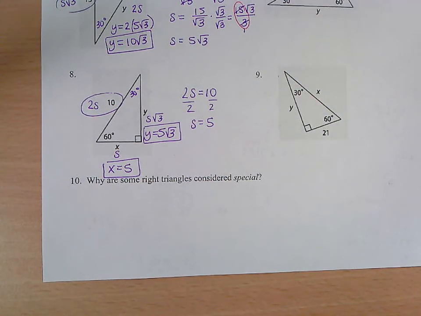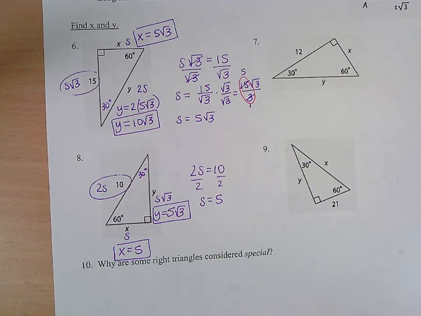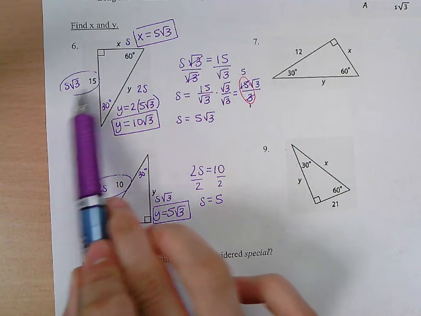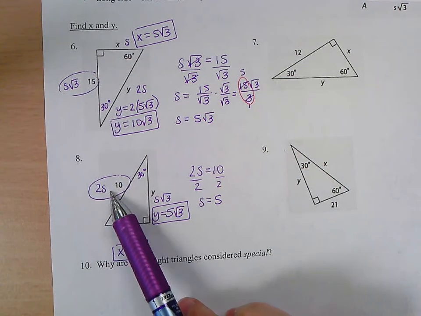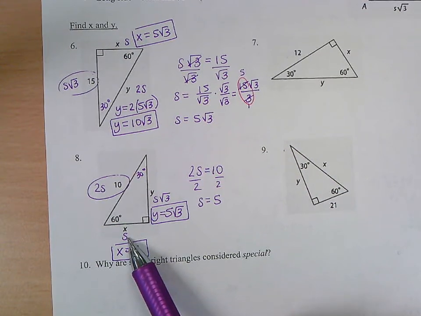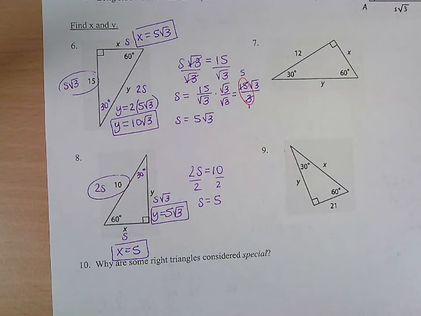Okay, so that one, I will say it is most challenging for these ones if you are given the long side. That is when it's most challenging. If you're given the hypotenuse or you're just given S in general, then they're not too bad. But it's all about knowing what you have.